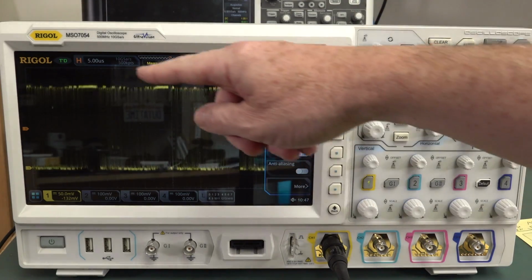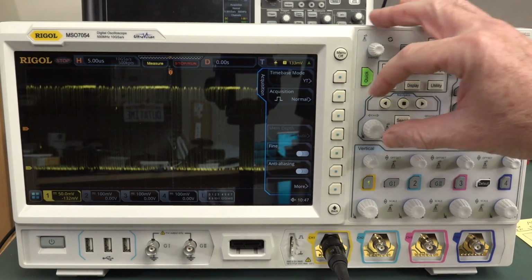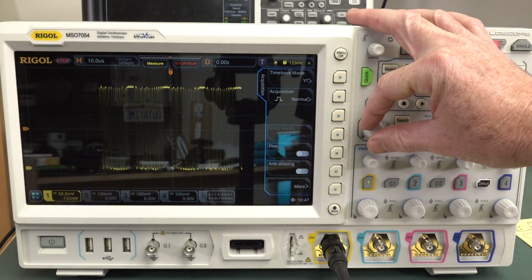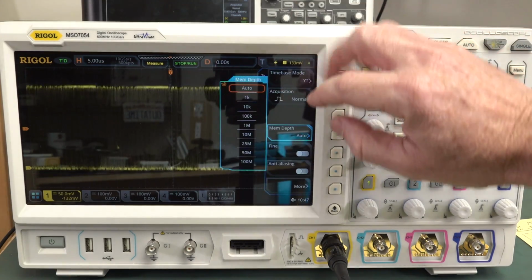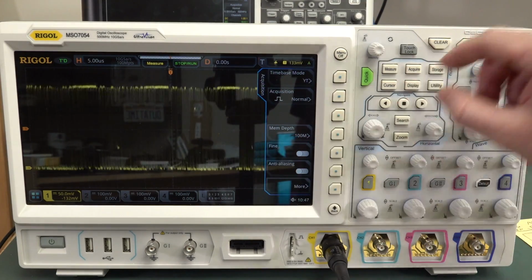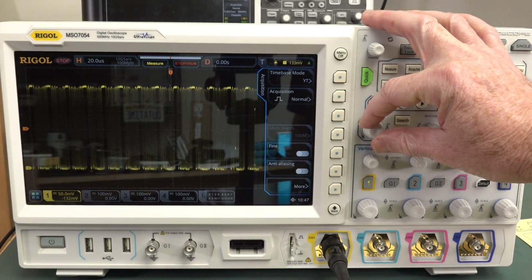Once again, exactly the same. 5 microseconds per division. We're in auto memory depth here. Stop. Nope. Doesn't do it in auto. Let's fix it. You can't actually change that unless you're running, which is pretty dumb. So we're in 100 meg now. Let's stop it. And, yep, it'll do it.